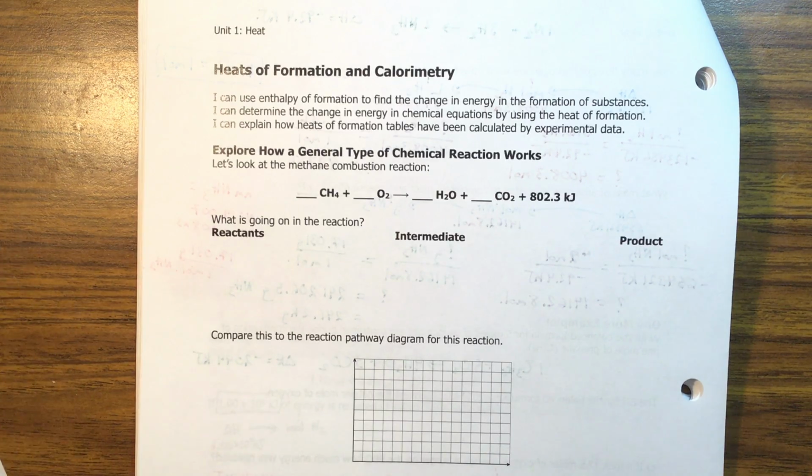Right, so we're on the last section of this unit: heats of formation and calorimetry. What we're going to do is study a chemical reaction a little bit more in depth.